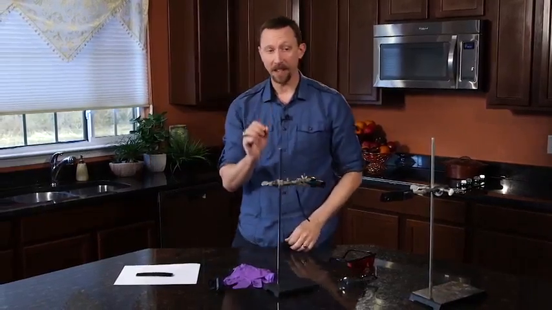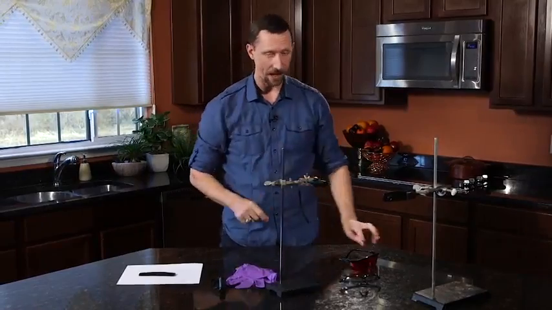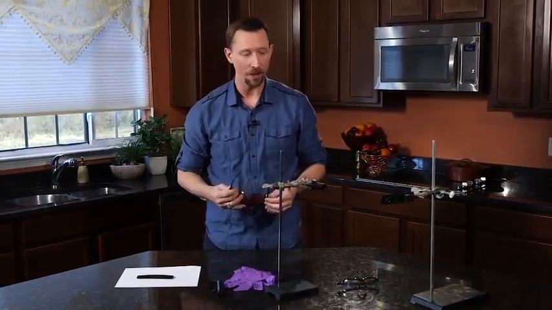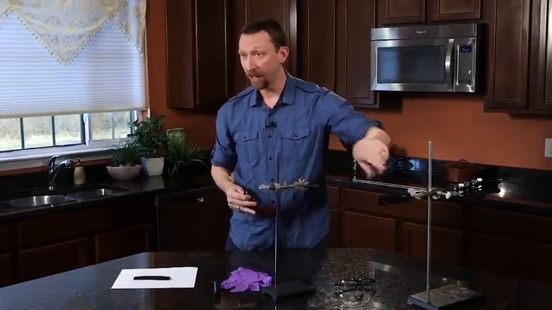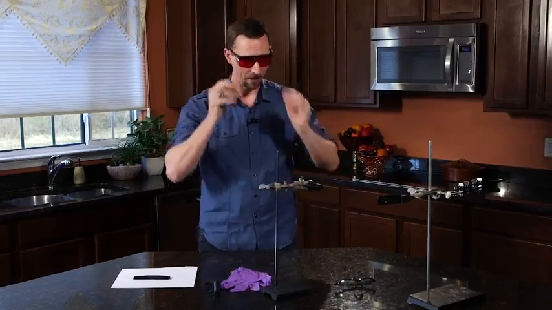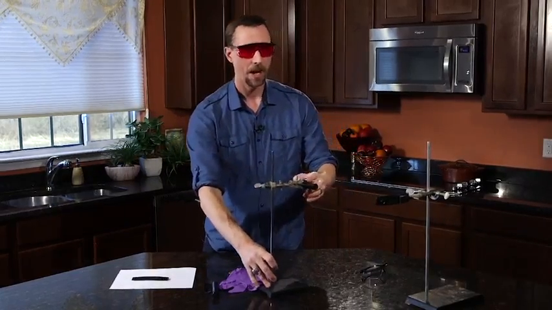And because I have to sight this laser very specifically so that it hits that beam, that means I have to look at it very closely, and it's going to be very close to this reflective tape. So I'm going to put my eye protection on now, and I'll turn on my laser.